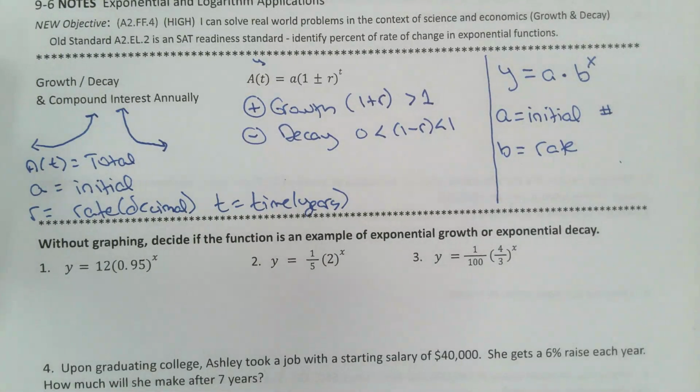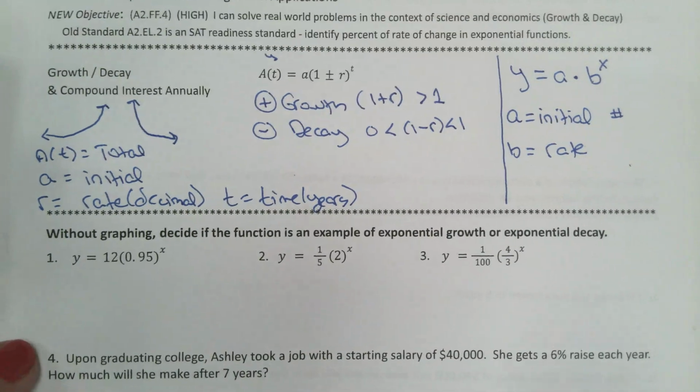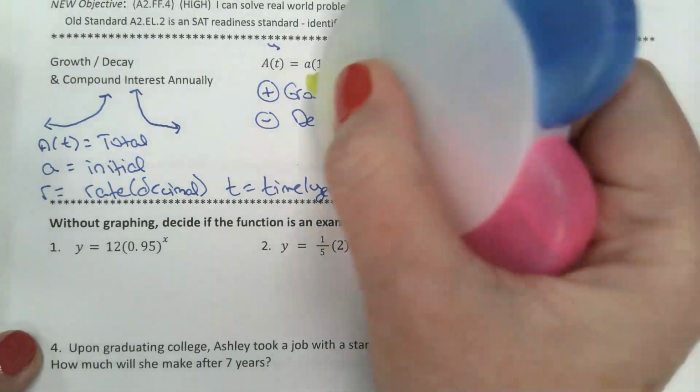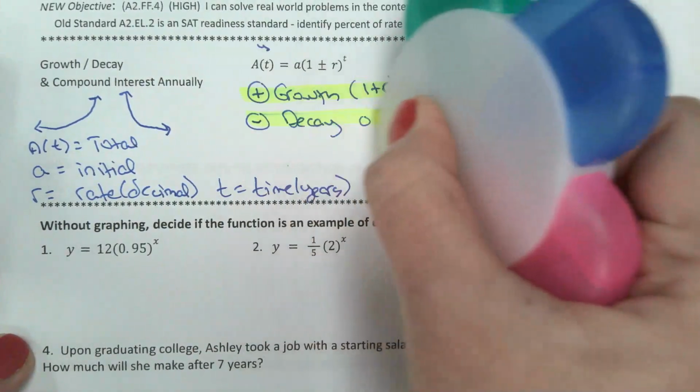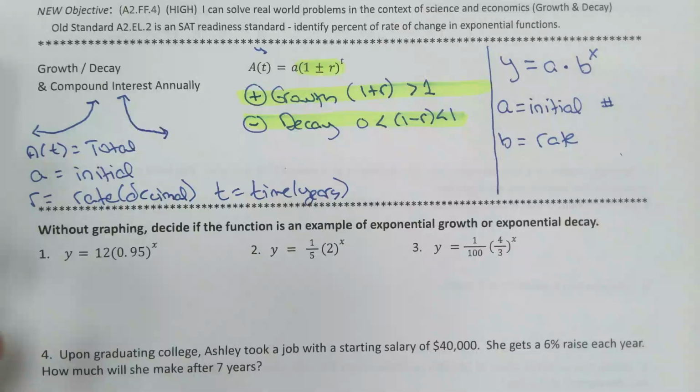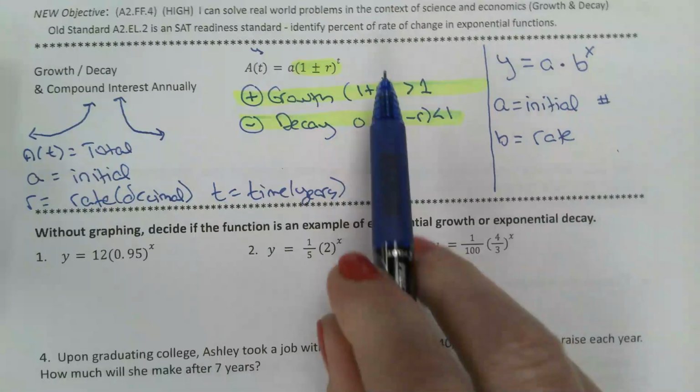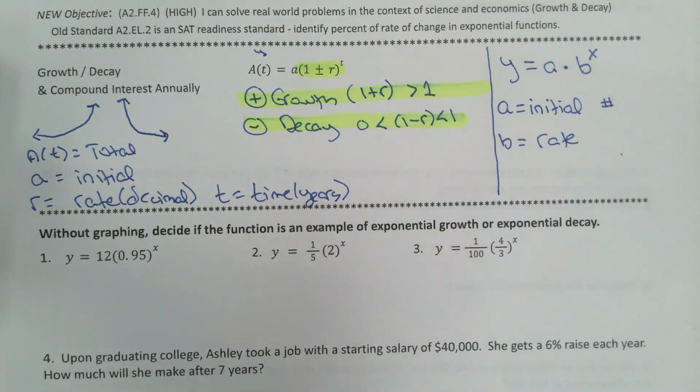All right, so we have to decide when we look at a function, is it growth or decay? So your growth and decay had everything to do with whether it was 1 plus or minus r. So it is the part that is raised to the exponent.